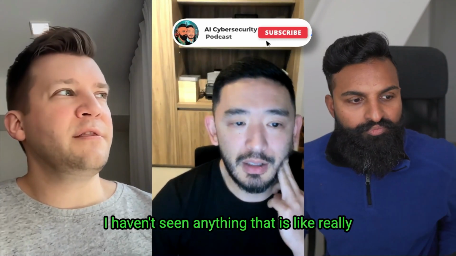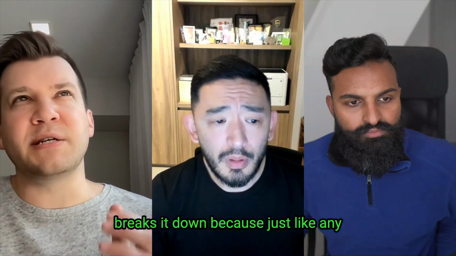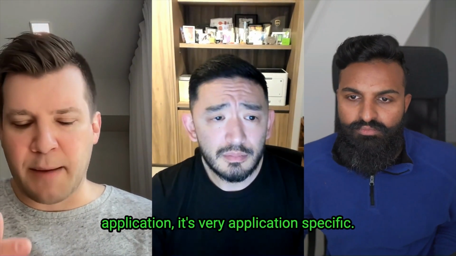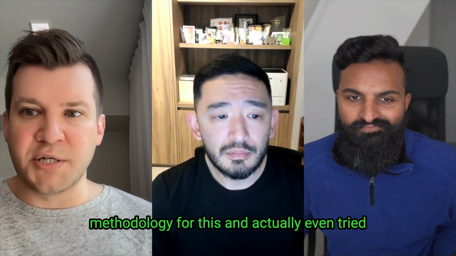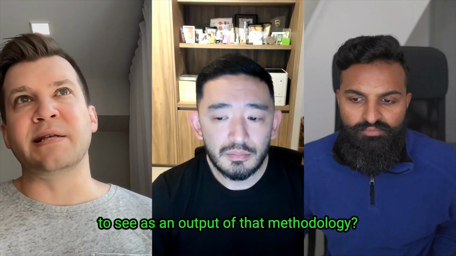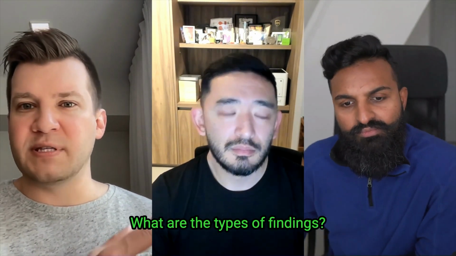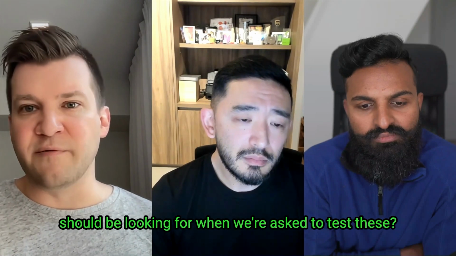I haven't seen anything that really breaks it down because just like any application, it's very application specific. So I've been trying to form my own methodology for this and actually even tried to work backwards from what would I want to see as an output of that methodology? What are the types of findings? What are the types of issues that our team should be looking for when we're asked to test these?